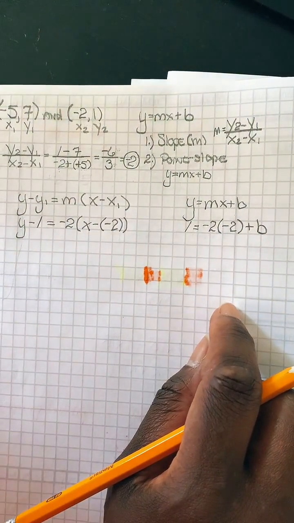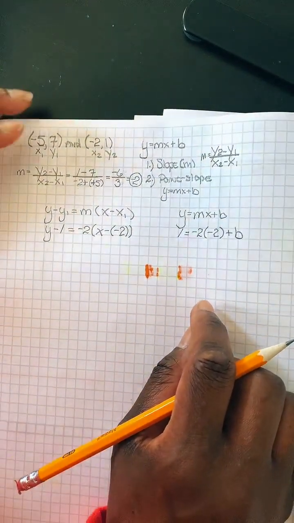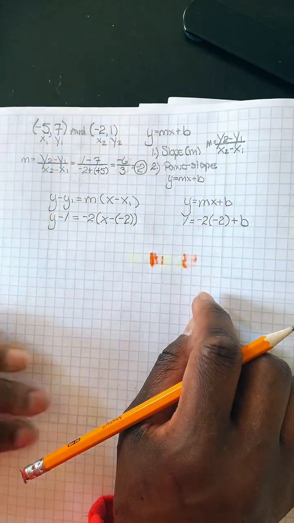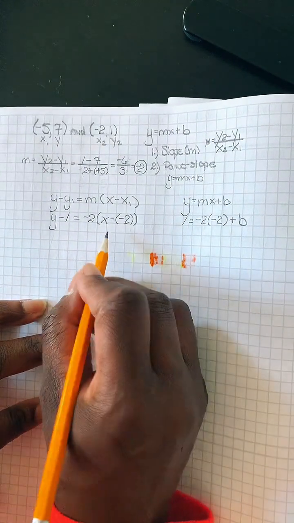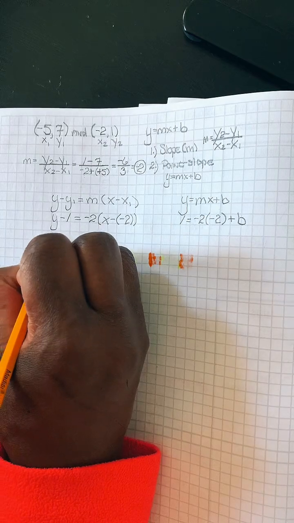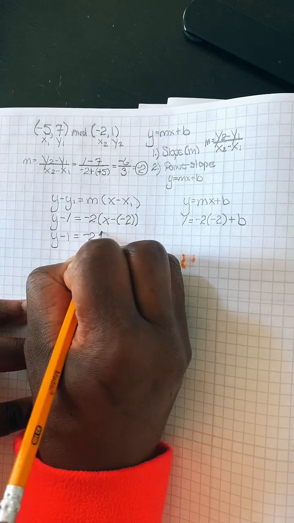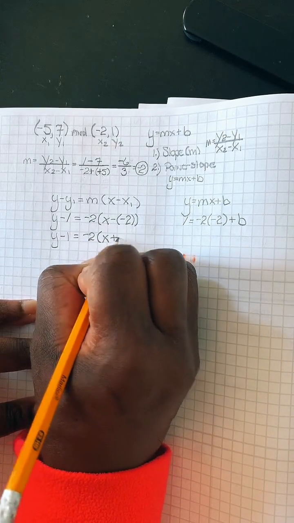It's really hard for me to put everything on one page today. So here I'm minus a negative, so it's actually going to be y minus 1 equals negative 2 times x plus 2.